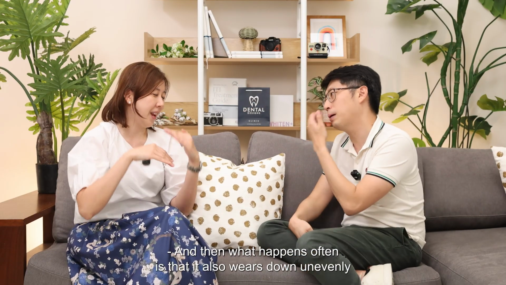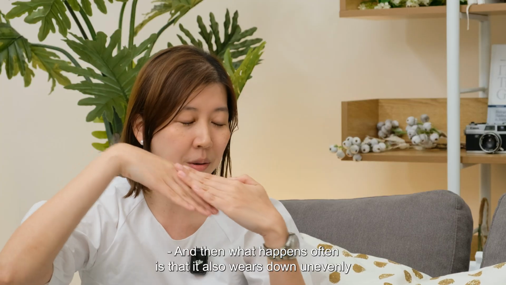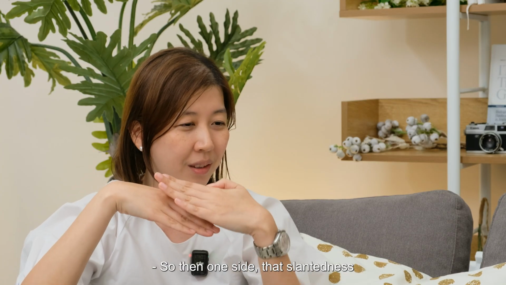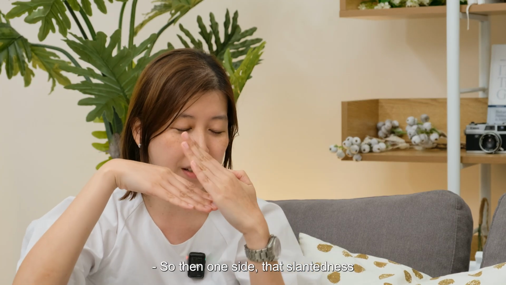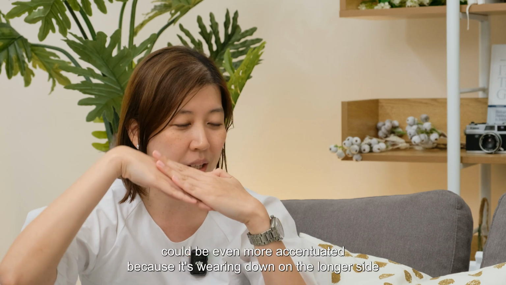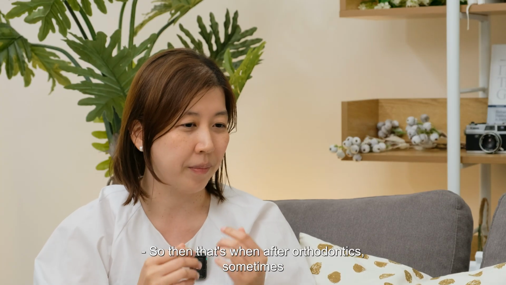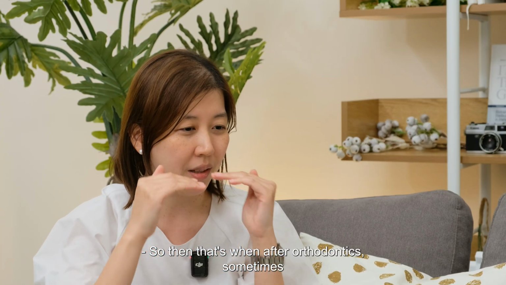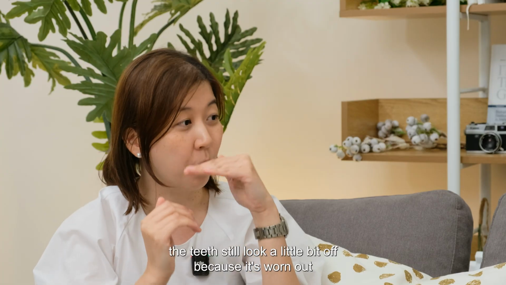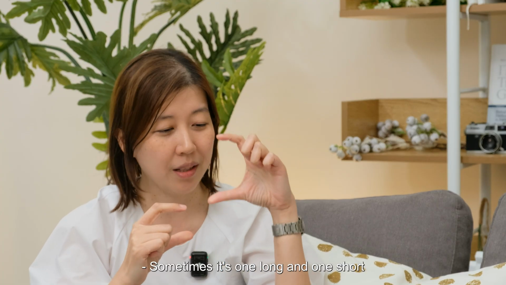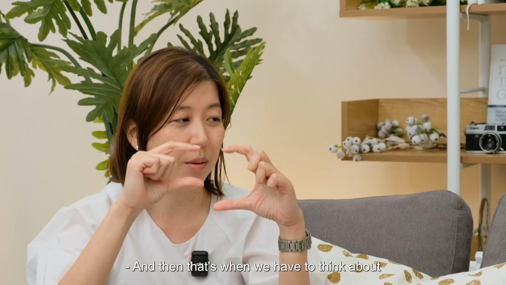Yeah, you're right. And then what happens often is that it also wears down unevenly. So then that slantedness could be even more accentuated because it's wearing down on the longer side and things like that. So after orthodontics, sometimes the teeth still look a little bit off because it's worn out. Sometimes it's one long and one short.